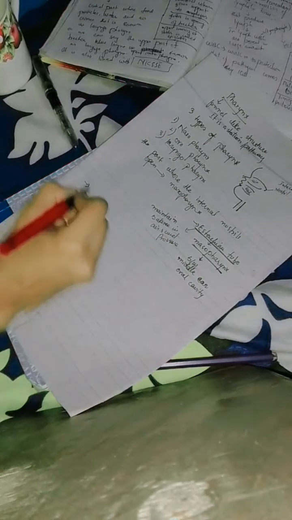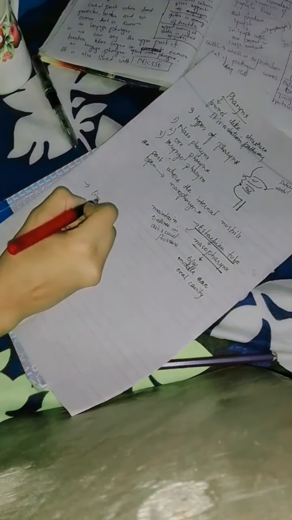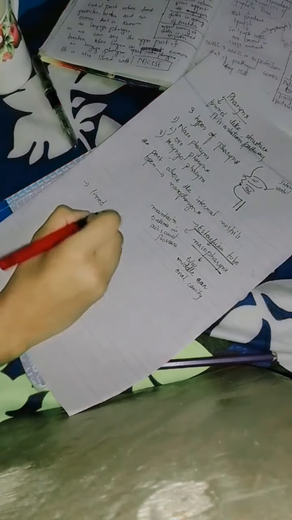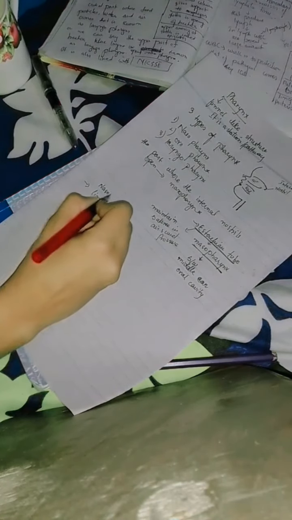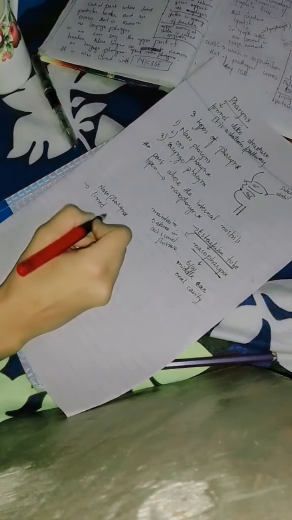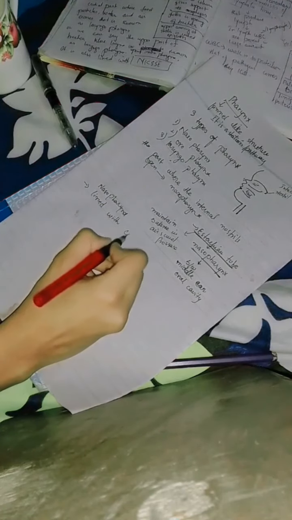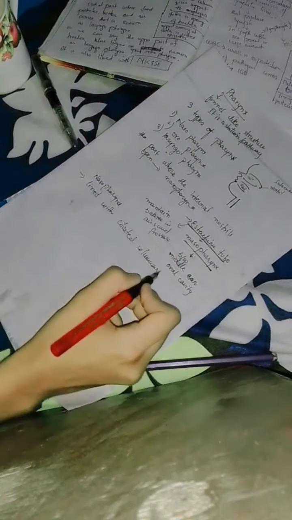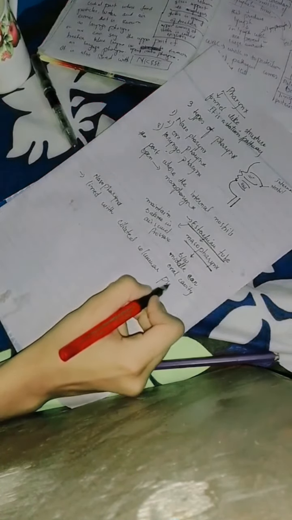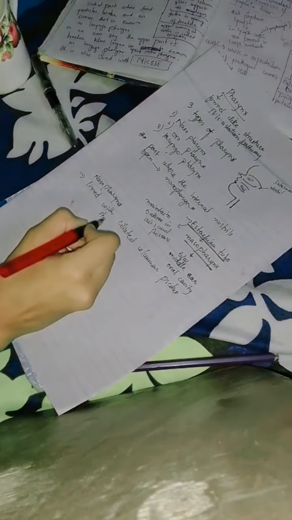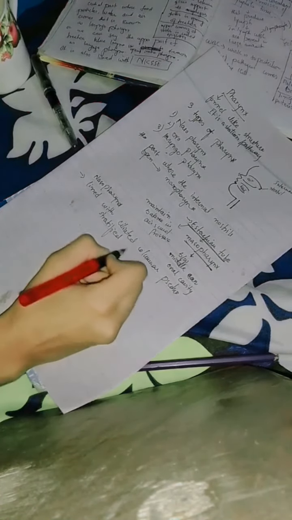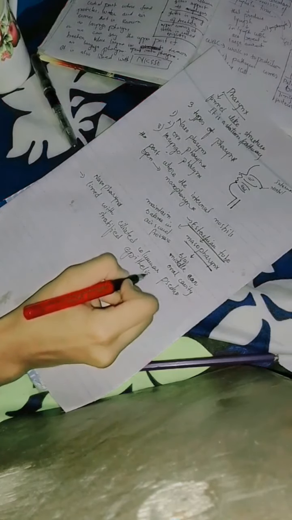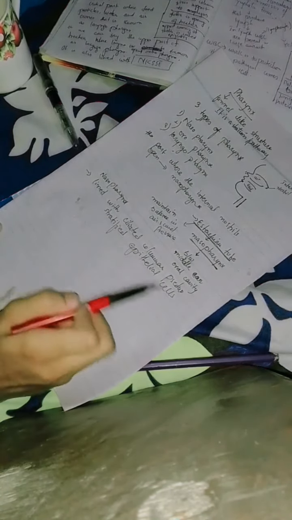The nasopharynx is basically lined, or we can say covered, though the most suitable word is lined, with ciliated columnar pseudo-stratified epithelial cells.